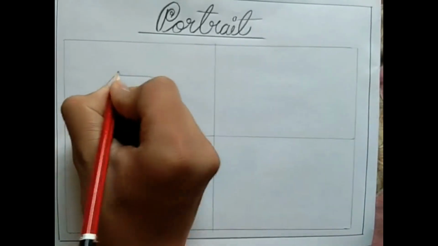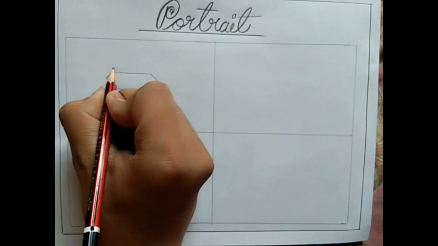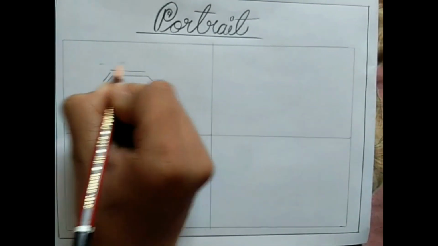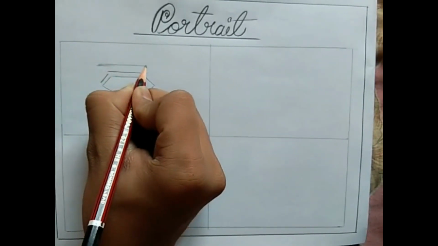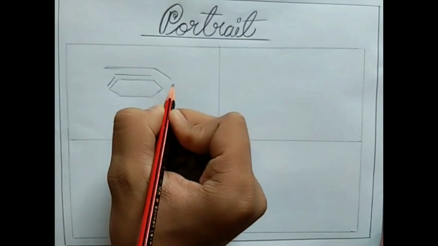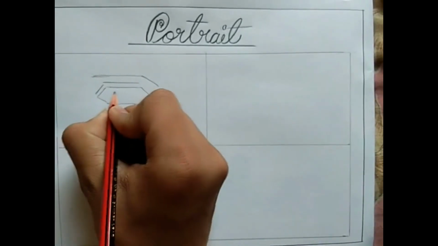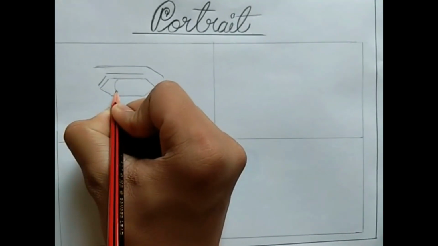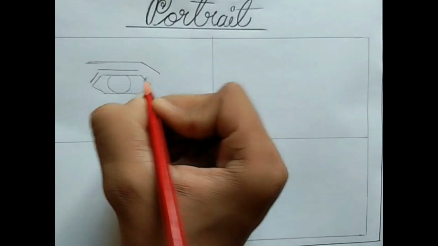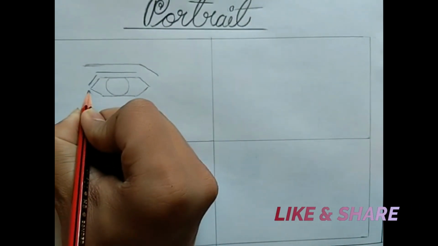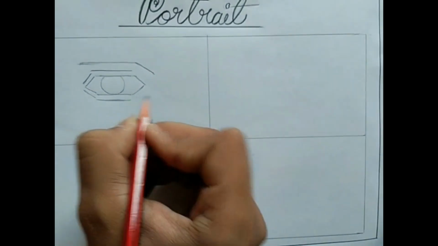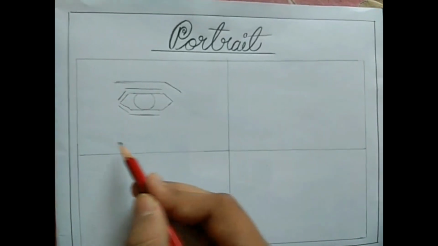And now similarly you should draw one slanting line and one parallel line. And now we need to draw a straight line and a slanting line. And now we need to draw an eyeball. Similarly, we should draw one slanting line down and one more parallel line down. So now this is a basic eye diagram.